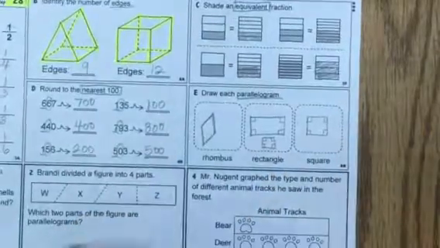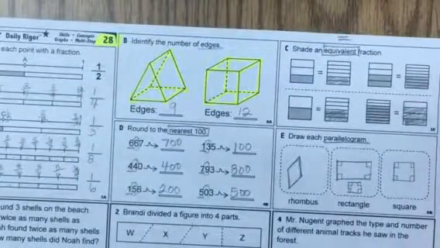All right, here's Lone Star 28, A, B, C, D, and E.